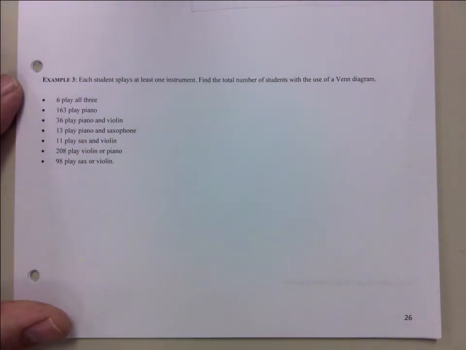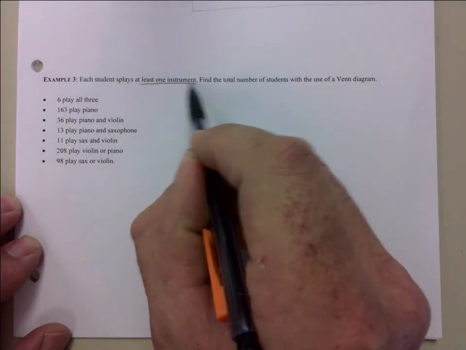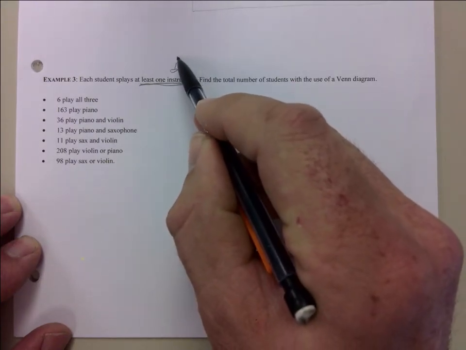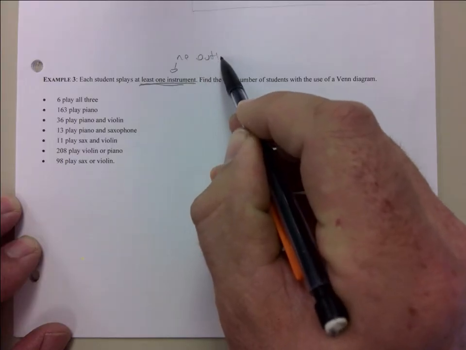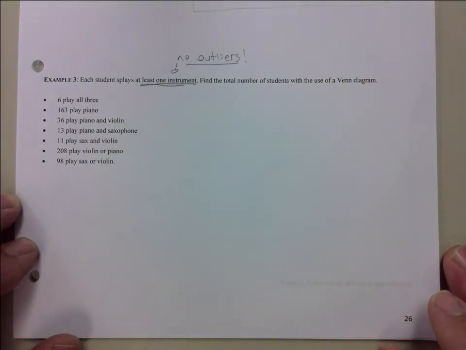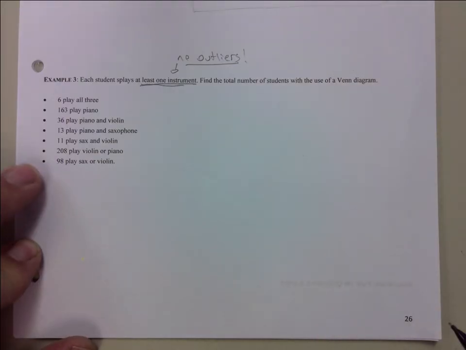Anyways, next, example 3. We've got everybody playing at least one instrument. Don't get too used to this, okay? No outliers, that's what that is. No outliers. That is actually very unlikely that there will be no outliers. I would always check. Find the total number of students and use the Venn diagram.